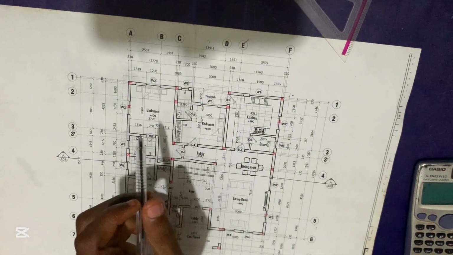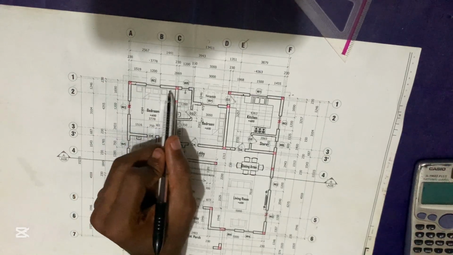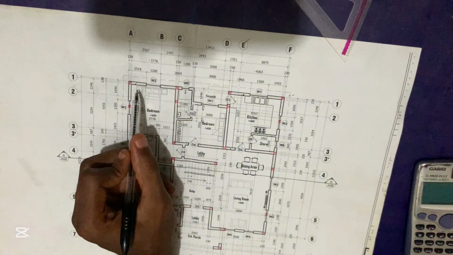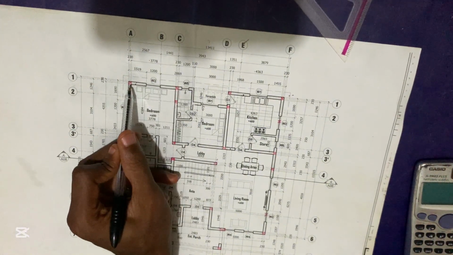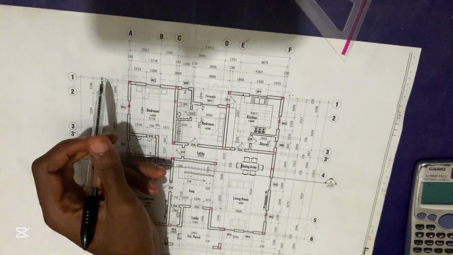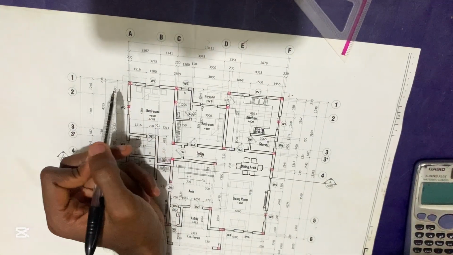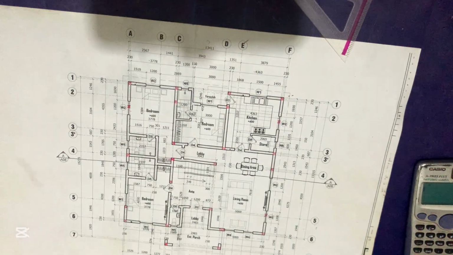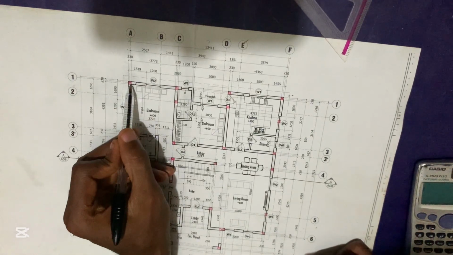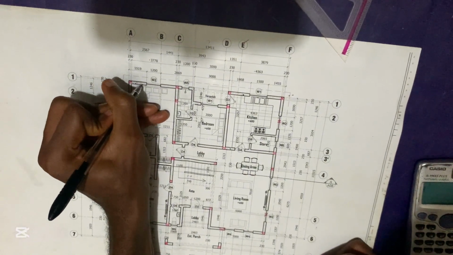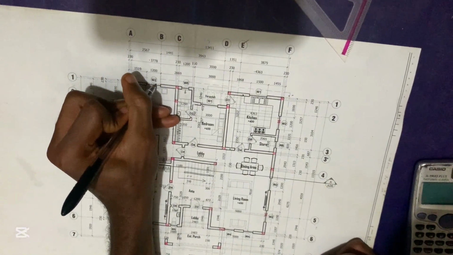So now we are going to start determining the length of our blockwork. To determine the length, we are going to be looking for the end-to-end dimension of each of the blockworks in between two columns. As you can see now, this blockwork will be laid in between these two columns that you are seeing here. So we need to determine the length. They've told us that from here to here is 3,778. So we know our first length, 3,778. Let me shade it so that it can be easy to notice.